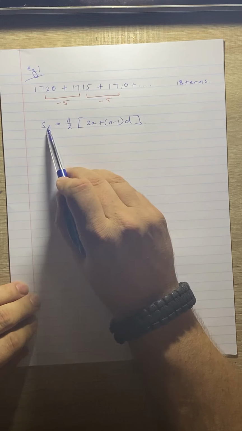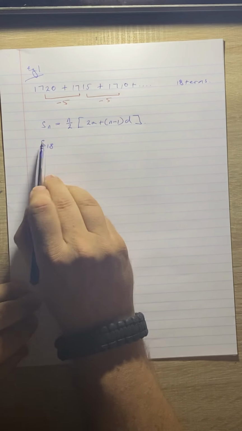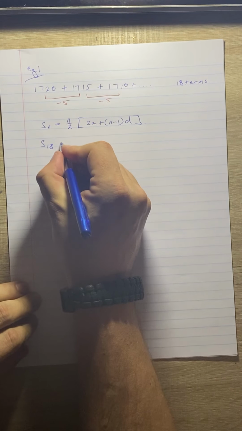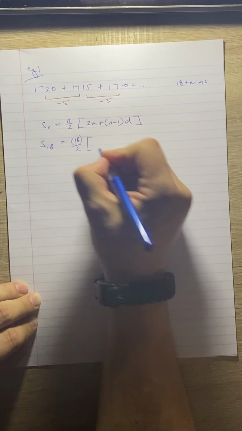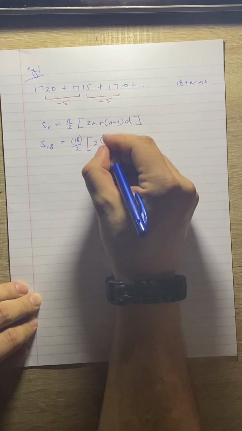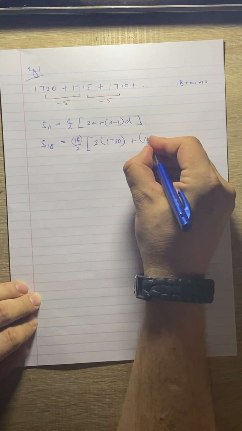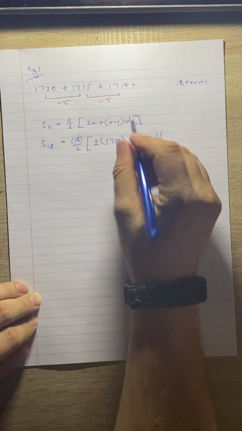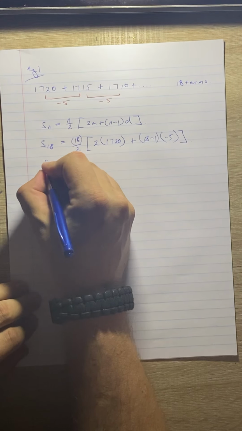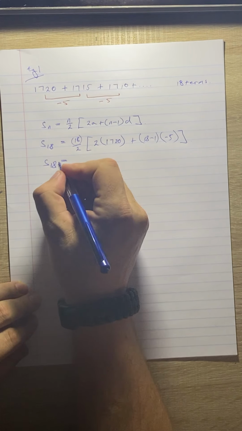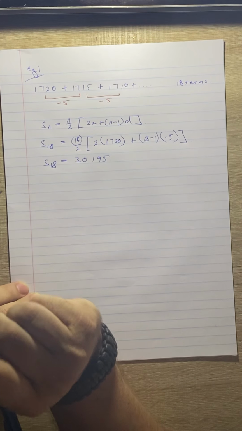So I'm just going to substitute those into our variables here. So we've got S18, which means the sum of 18 terms, equals 18 over 2. Our a is 1720 plus 18 minus 1, and our common difference is minus 5. You can plug that into the calculator and you get a final sum of 30,195. Okay.